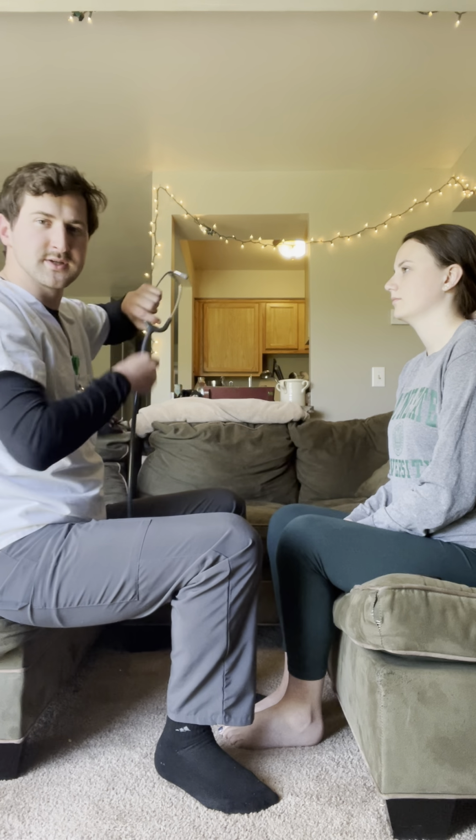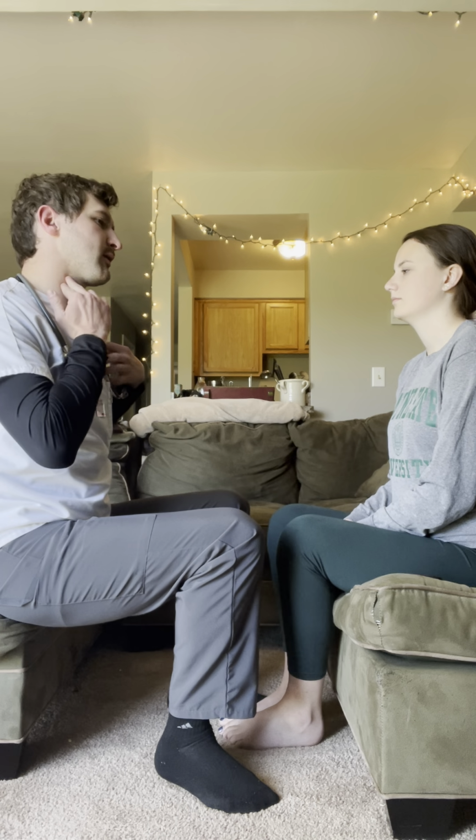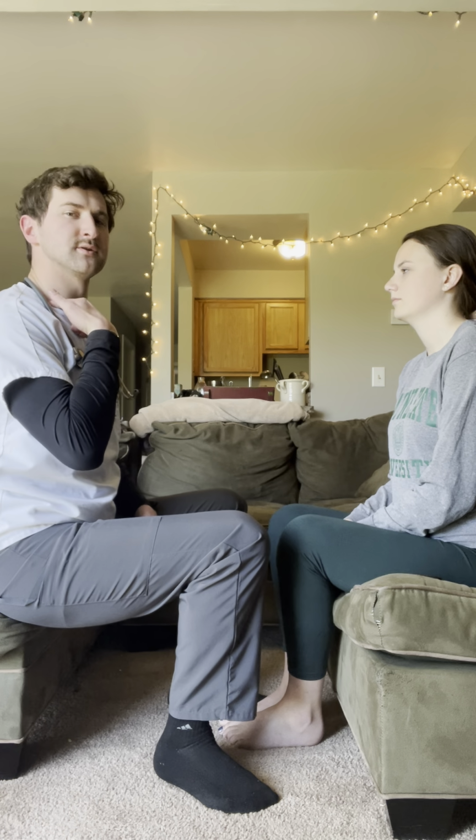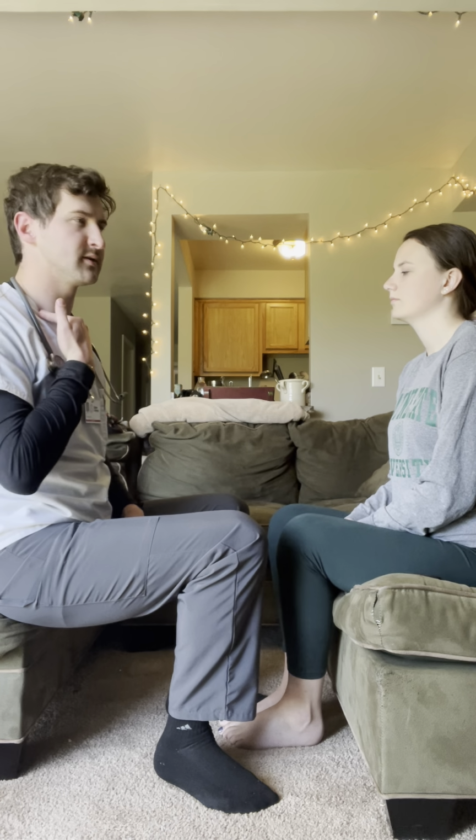There are 3 positions for the carotid artery in which I do that: just under the jaw, middle of the neck, and then closer to the clavicle, where the carotid is in line.